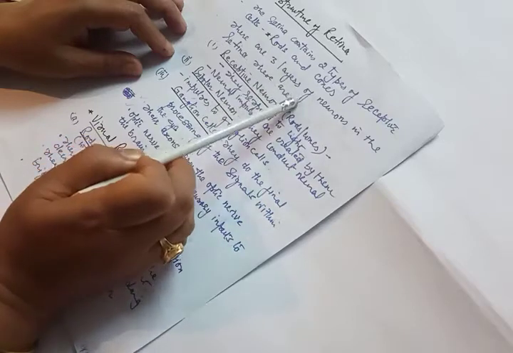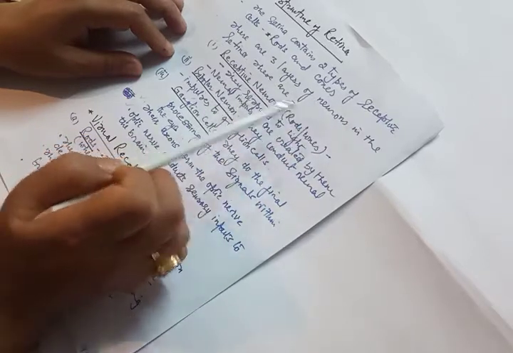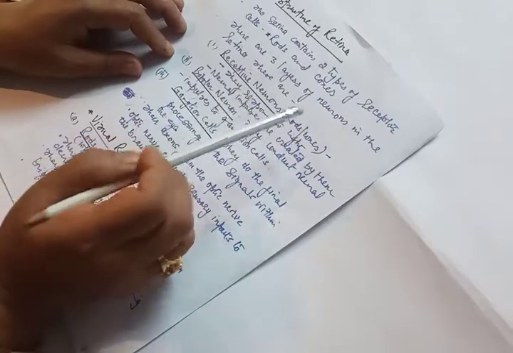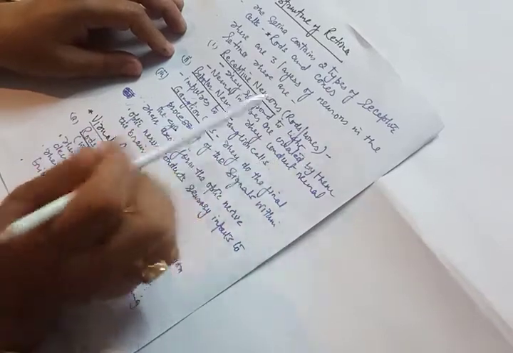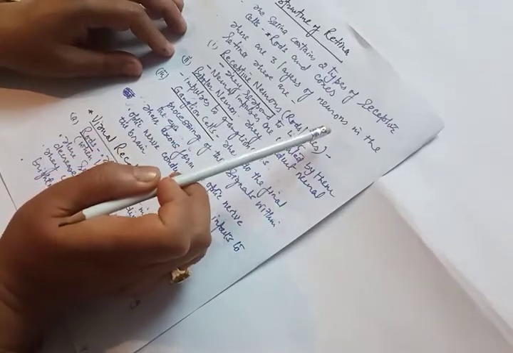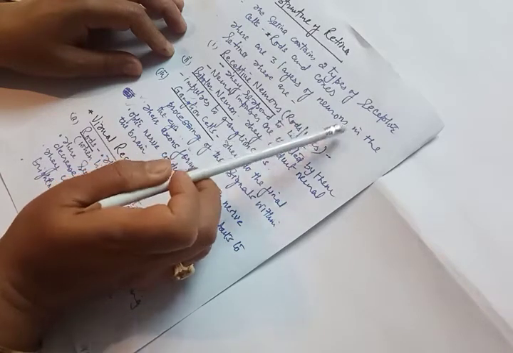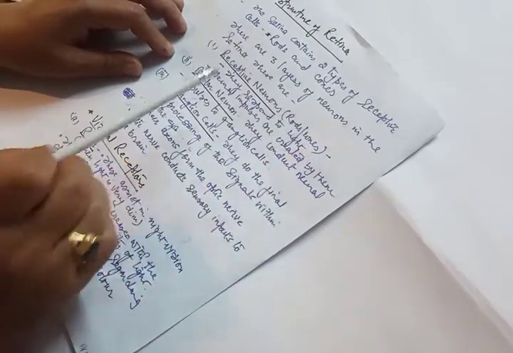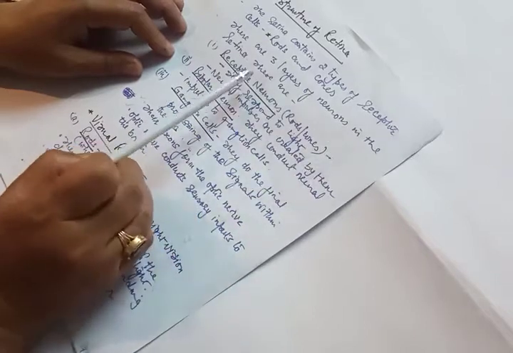So three layers of neurons, which are special cells meant for nerve formation or for the formation of various circuits in the nervous system of the body. The brain is constituted by neurons. The spinal cord has lots of neurons, like that. So three layers of neurons are there in the retina.